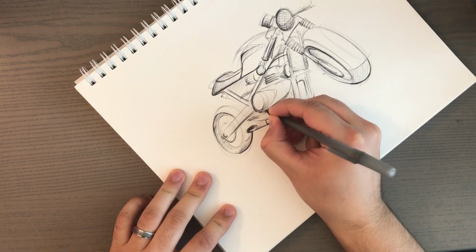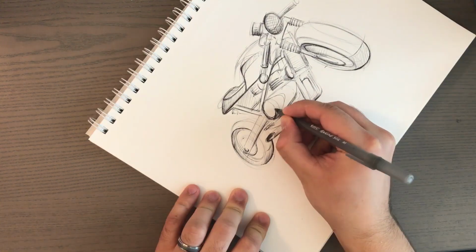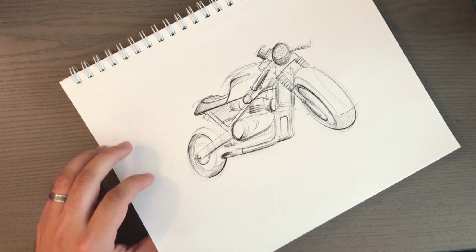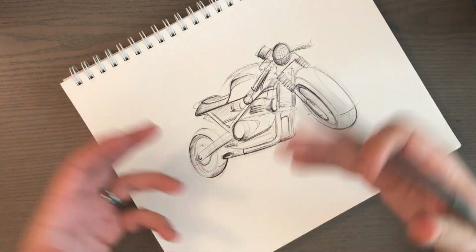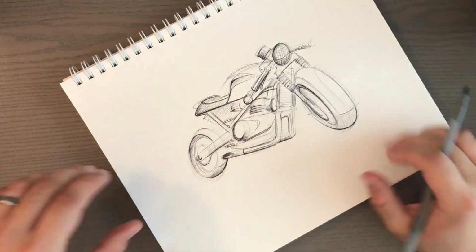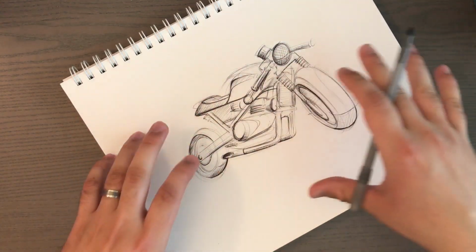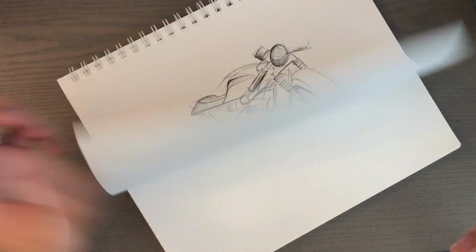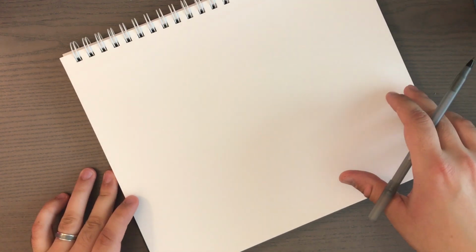I did chest today. This is what we did in the last video, or the last video I uploaded. I like to keep a continuous flow through these videos. I like to show what I did in the last video, what was uploaded, and then just switch to a new sheet of paper. Bam. Keep it simple.